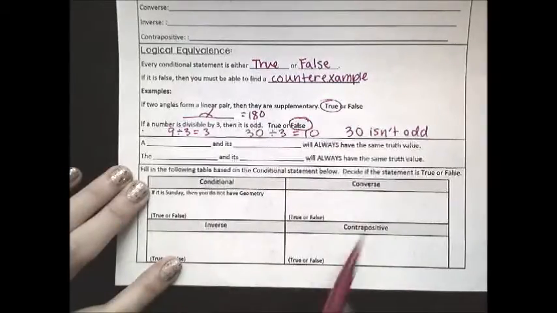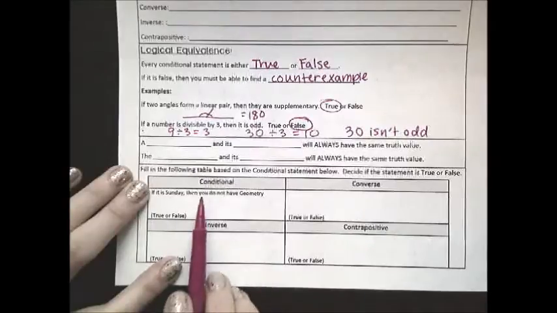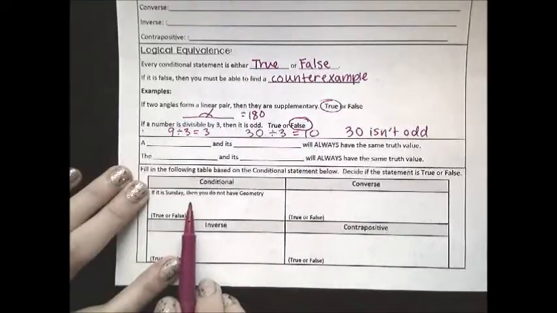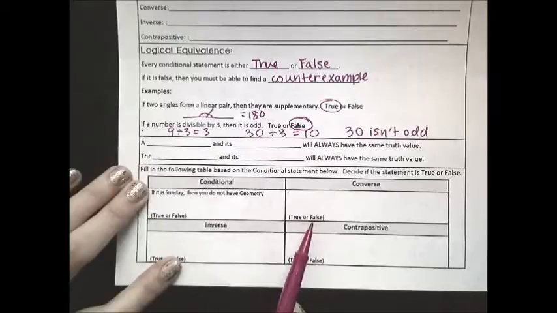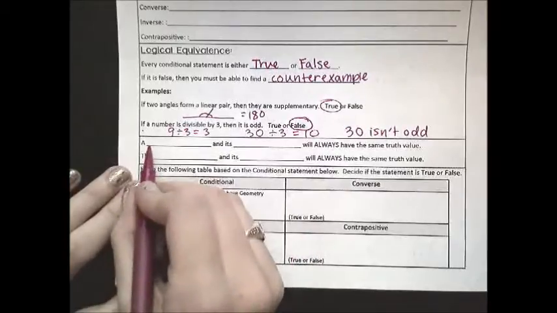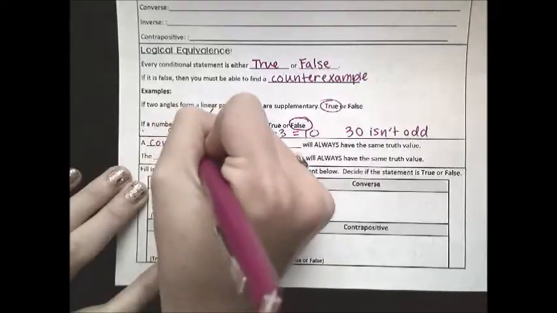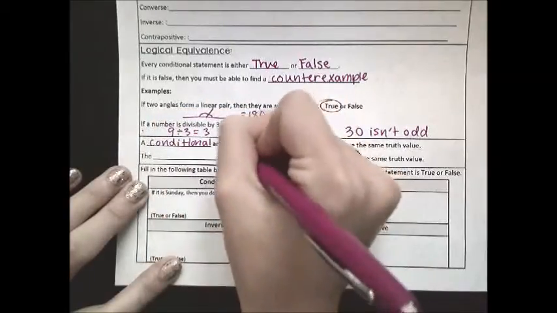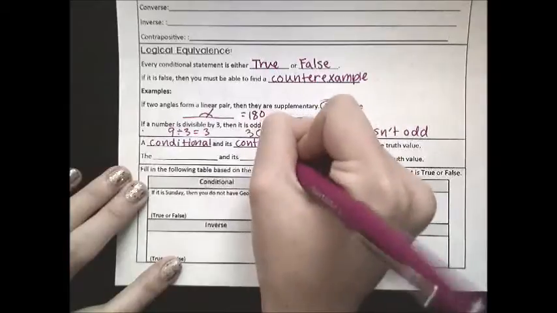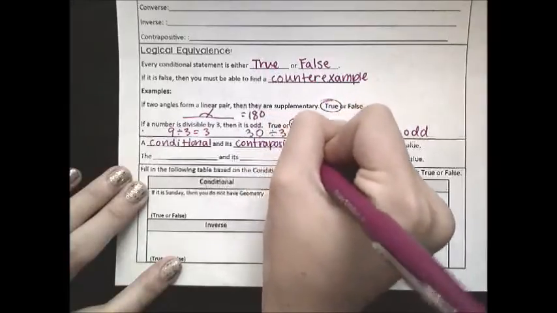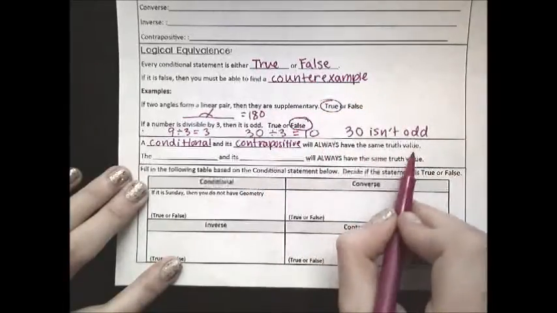So what you will do down here in class is write your different statements for this given conditional and figure out if they are true or false. Before we get to that, we just need to fill in these blanks. A conditional statement and its contrapositive will always have the same truth value.